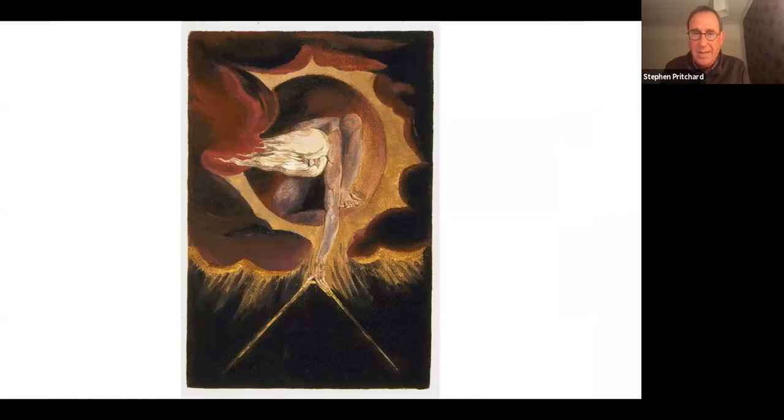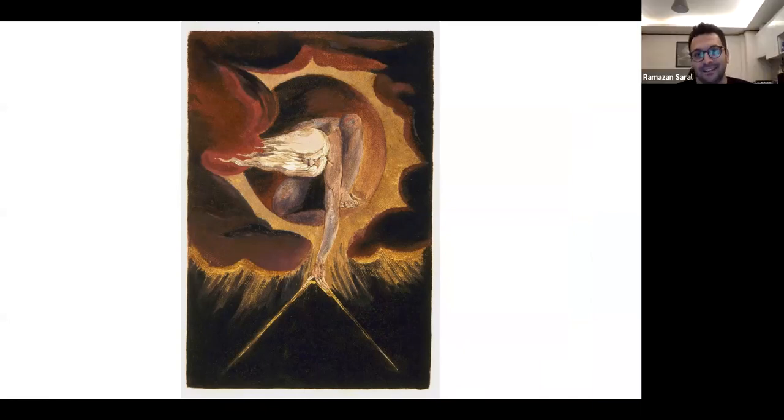Oh, a familiar one, and the one that graced my teenage bedroom's wall. And one of Blake's very popular pieces. Ramazan: This was my second choice as my favorite because I thought lots of people would choose this. So I picked Visions of the Daughters of Albion.